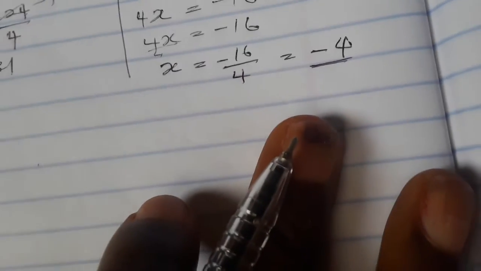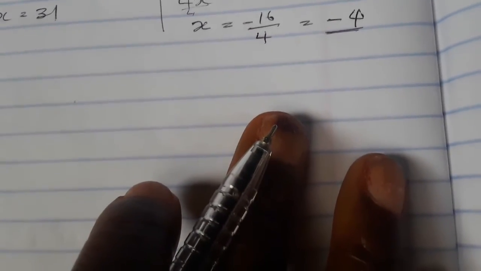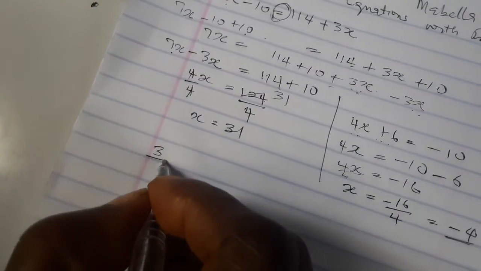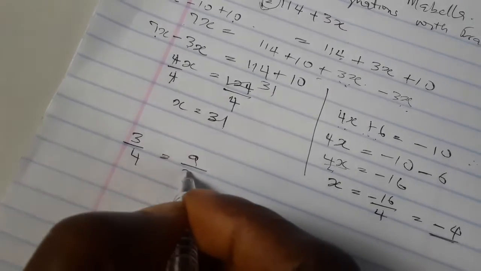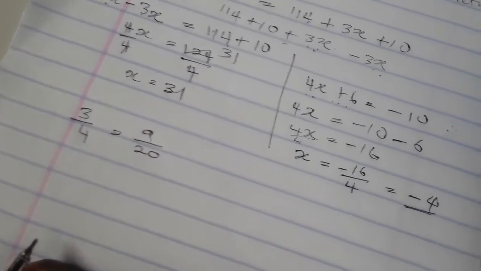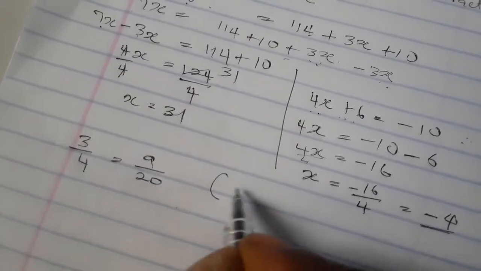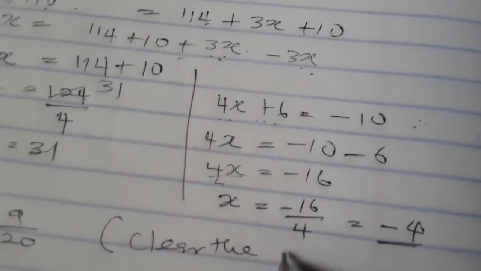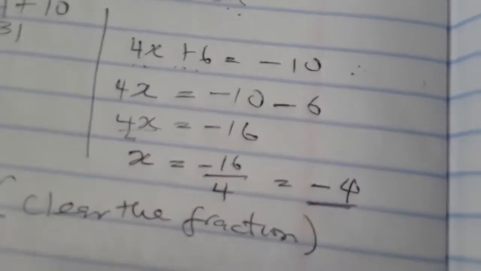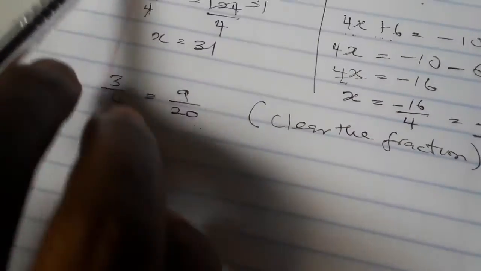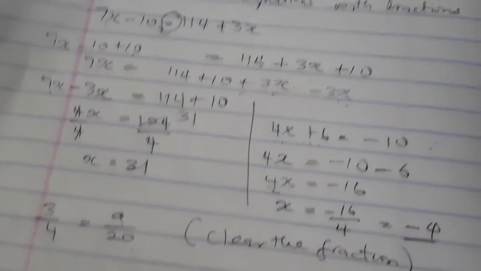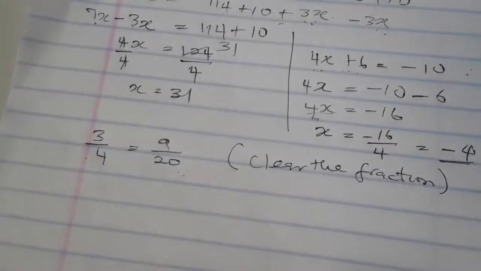So let's all move on then to equations with fractions. Equations with fractions, and let's take a simple example. I'm going to use this simple illustration. 3 over 4 is equal to a over 20. And the first thing you want to do is actually clear the fractions. You want to find a way to remove all the denominators, so you have a simple straight linear equation that you can now continue to work with.